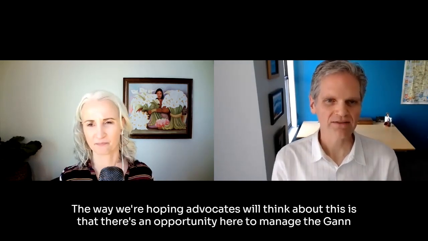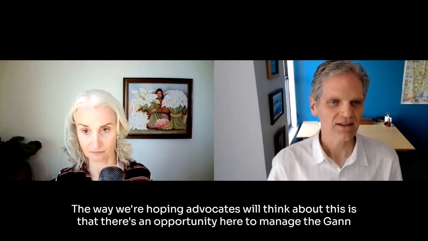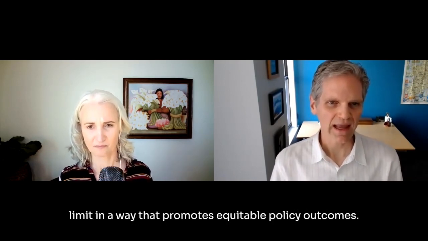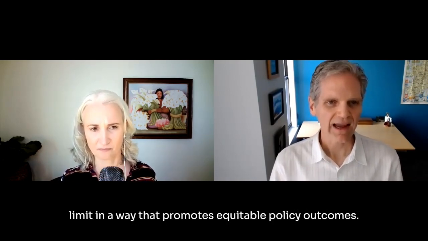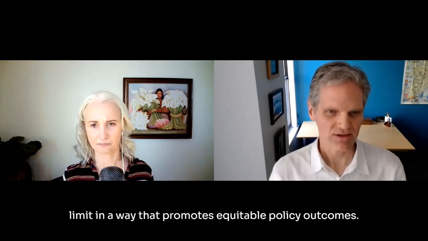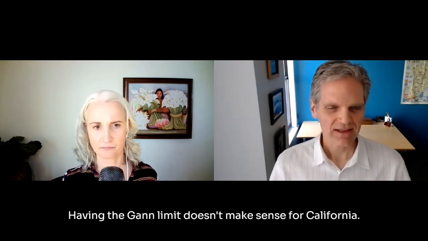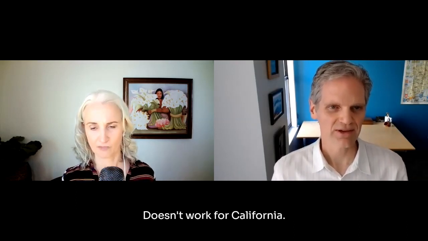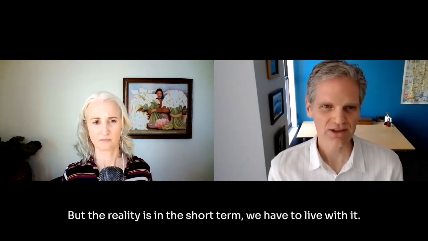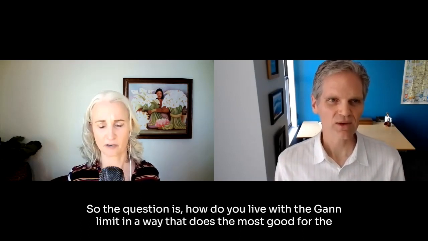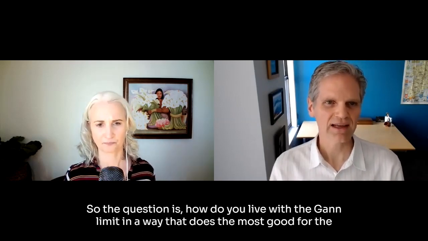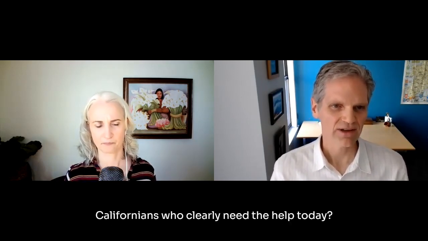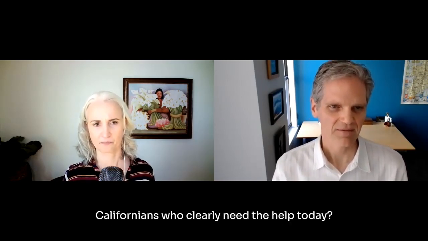The way we're hoping advocates will think about this is that there's an opportunity here to manage the Gann limit in a way that promotes equitable policy outcomes, right? That's right. Having the Gann limit doesn't make sense for California, it doesn't work for California, but the reality is in the short term, we have to live with it. So the question is, how do you live with the Gann limit in a way that does the most good for the Californians who clearly need the help today?